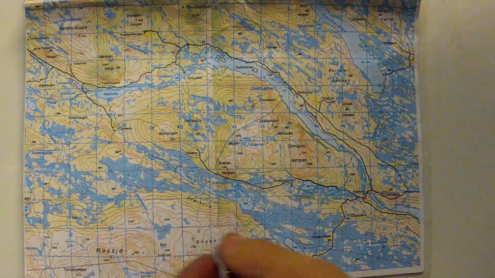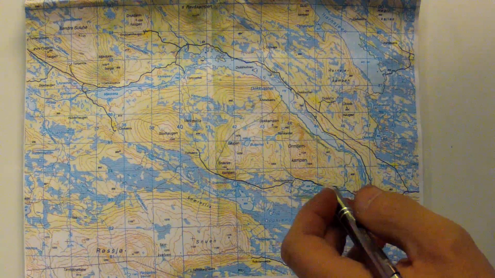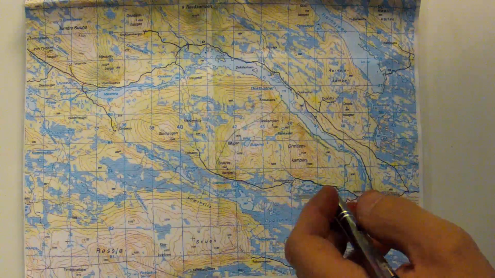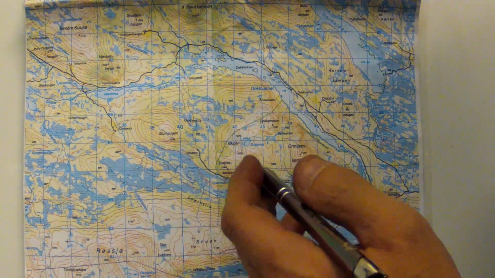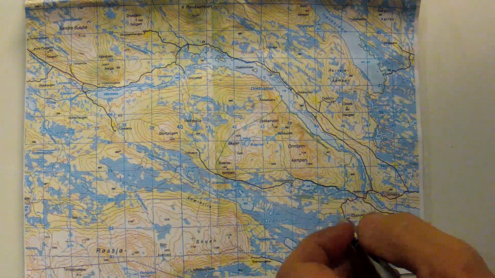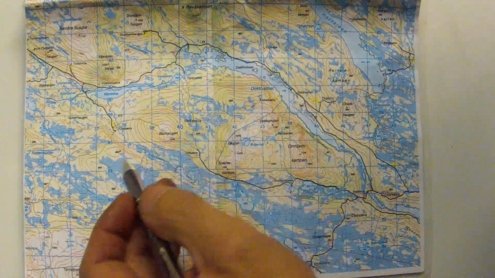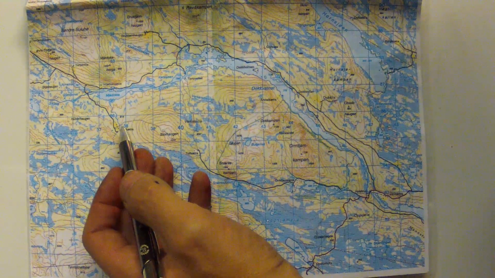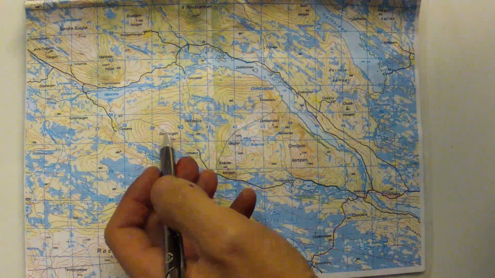You should study the bottom of your map. It says everything about symbols, elevation, all this. So you find all the info you need. But when you read a map for walking, you can see here's a trail. Hope you can see it. It's a trail. It's a dotted line.